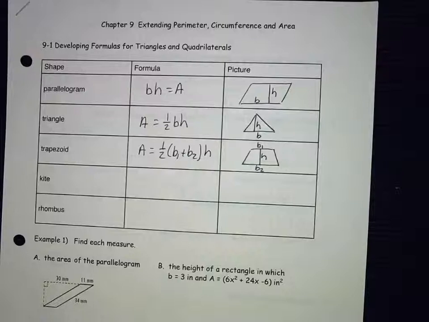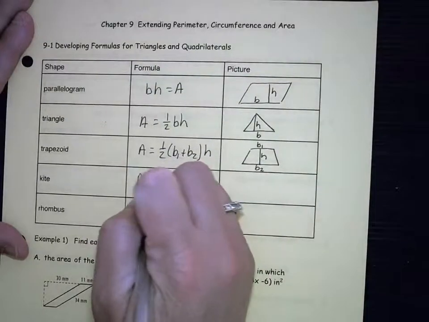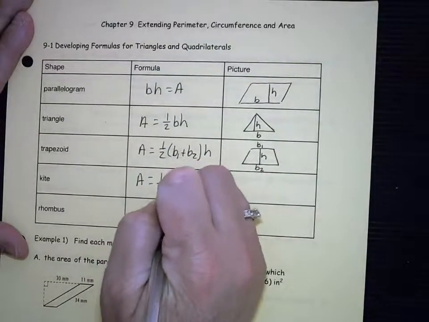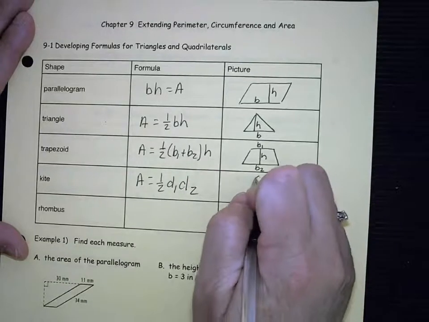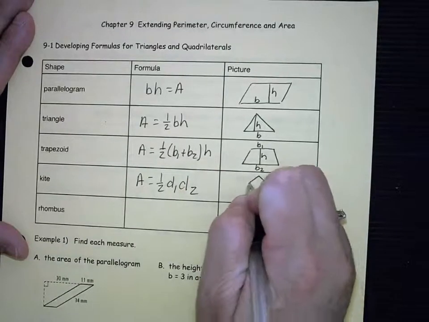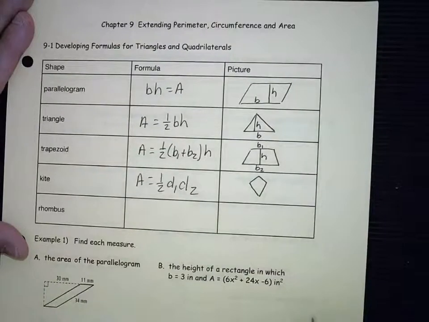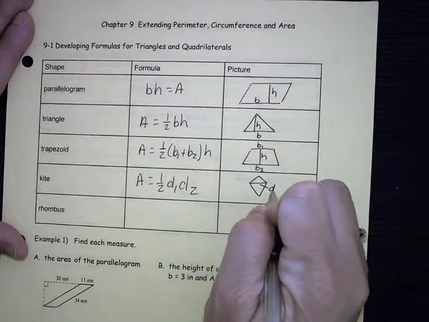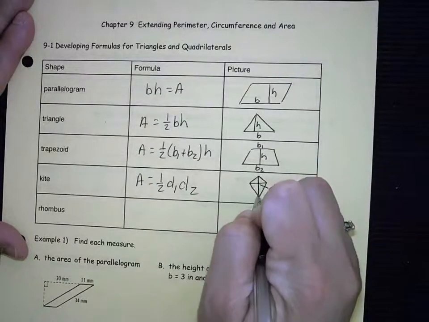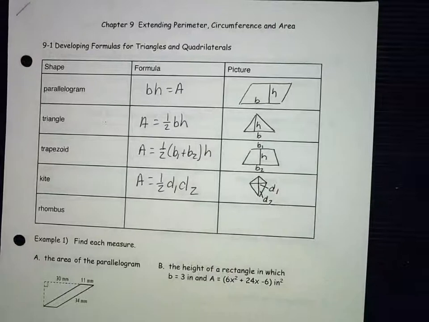Kite and rhombus are actually the same formula, and the formula is 1/2 diagonal 1 times diagonal 2. And let me remind you, this is what a kite looks like. Diagonal 1 will cut across that side, and diagonal 2 will be the up and down diagonal.